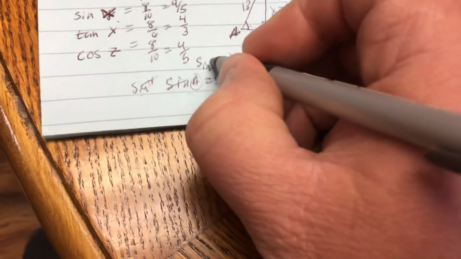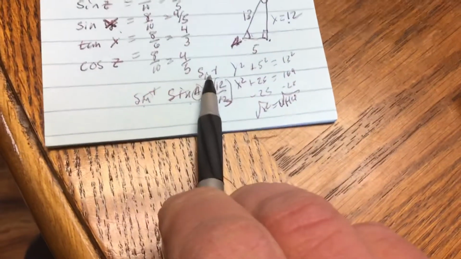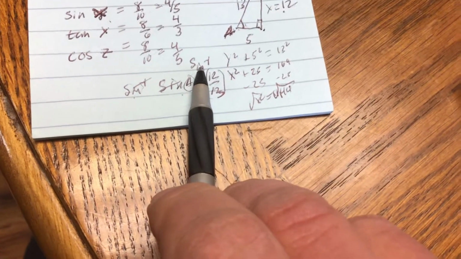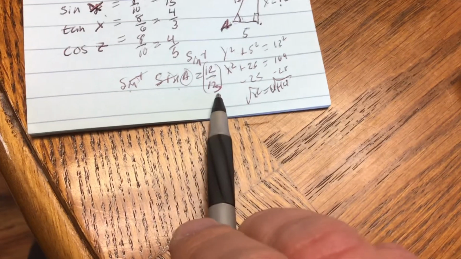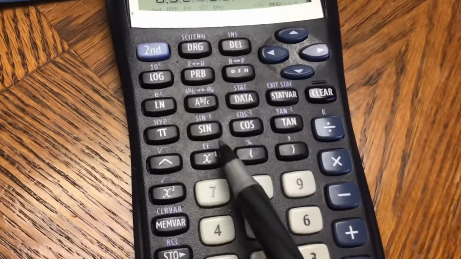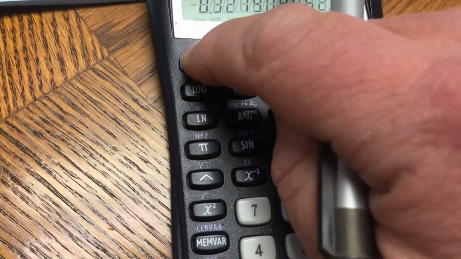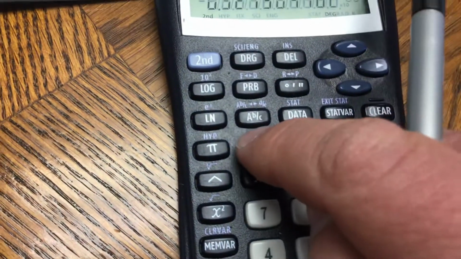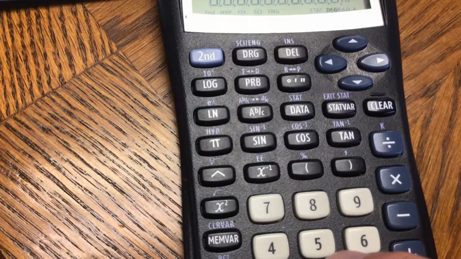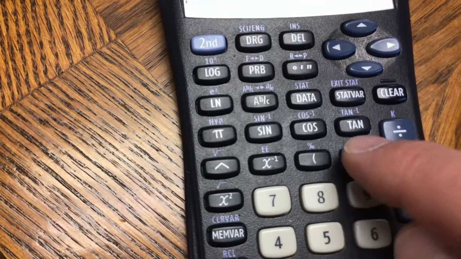So anytime, and this is important, you want to find an angle, you use inverse sine, second sine on your calculator, and then you put in the fraction value. As I look at my calculator here, you'll notice this sine to the negative 1 right there. That's going to be second sine. So I'm going to hit second sine, and then I'm going to put in 12 divided by 13 and close the parenthesis.